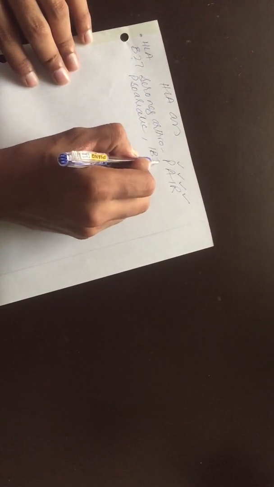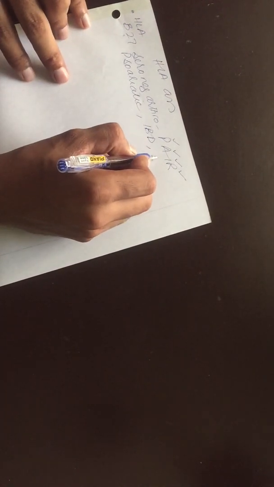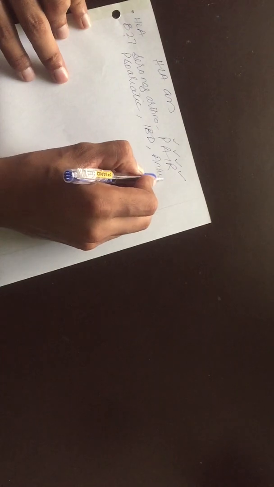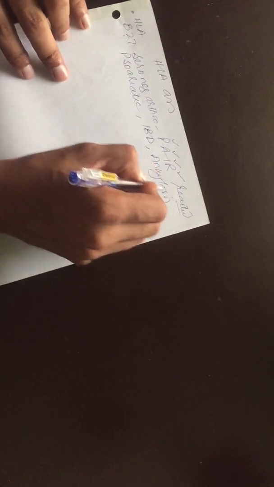So the mnemonic is PAIR: P for psoriatic arthropathy, I for IBD associated arthropathy, then A for ankylosing spondylitis, and R for reactive arthritis.